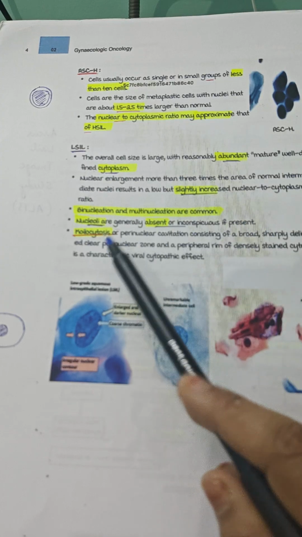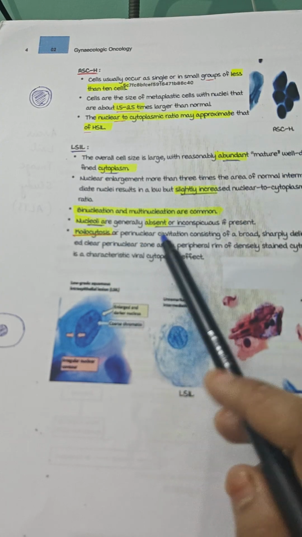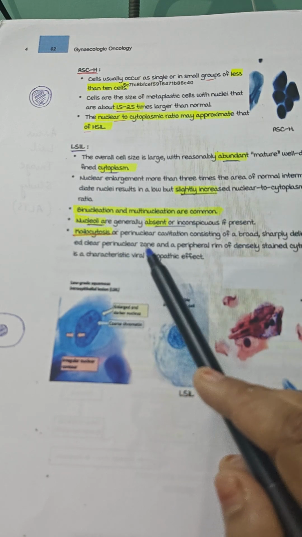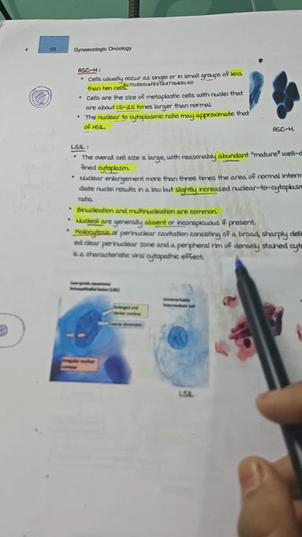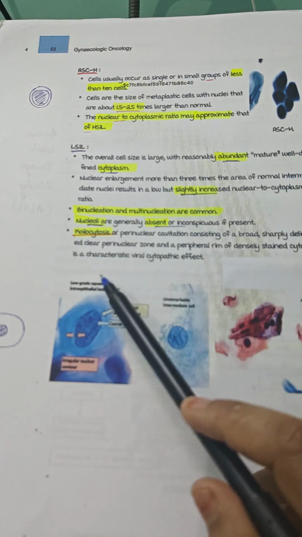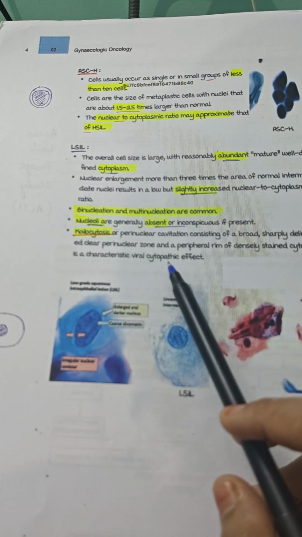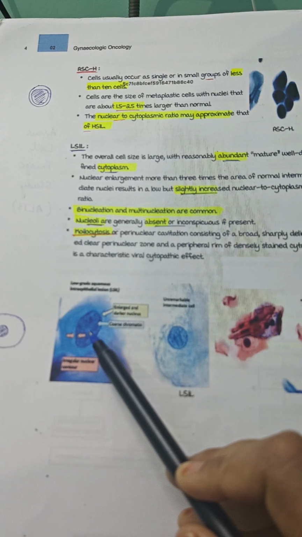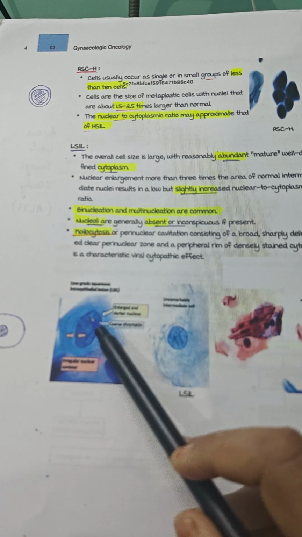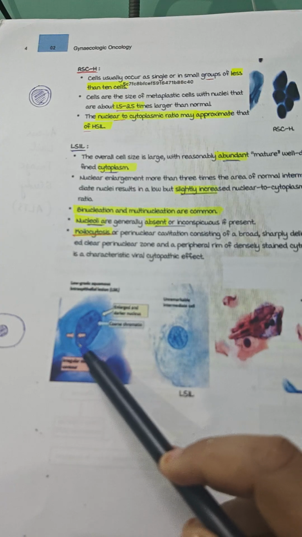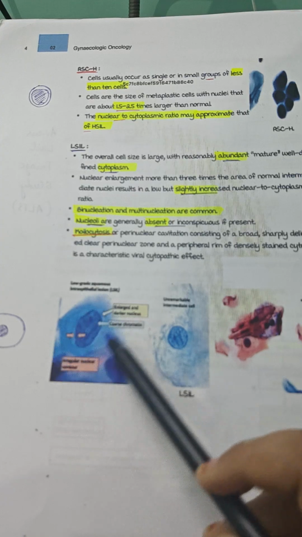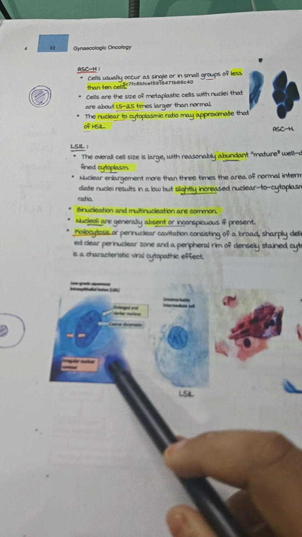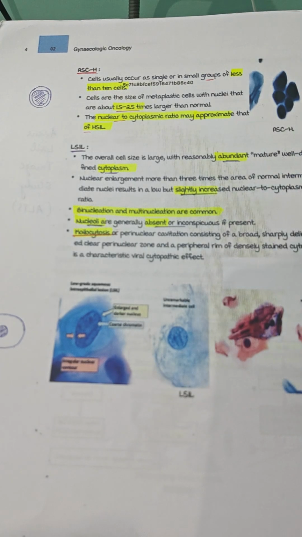And koilocytosis is also present, which is a perinuclear cavitation consisting of a broad, sharply delineated, clear perinuclear zone, and a peripheral rim of densely stained cytoplasm, a characteristic of a viral cytopathic effect. Enlarged and darker nuclei with coarse chromatin and irregular nuclear contour can be seen. These are the LSIL lesions, and this is an unremarkable intermediate cell which is used for comparison.